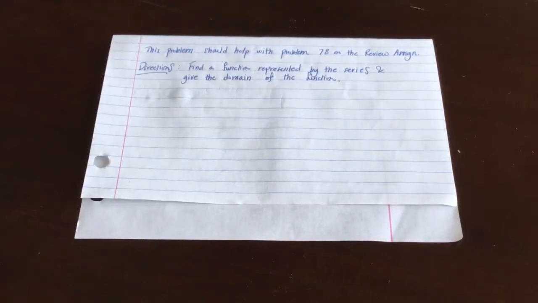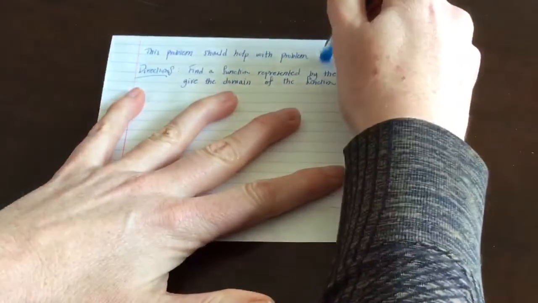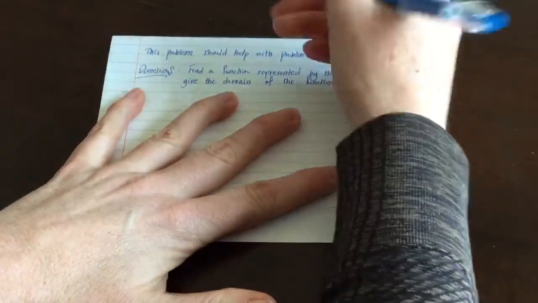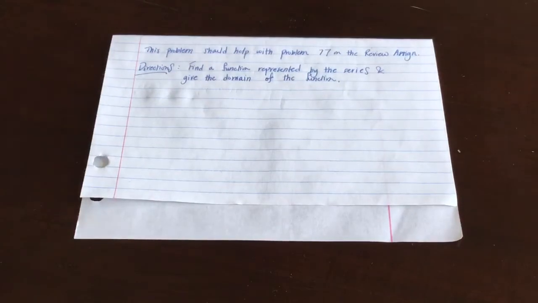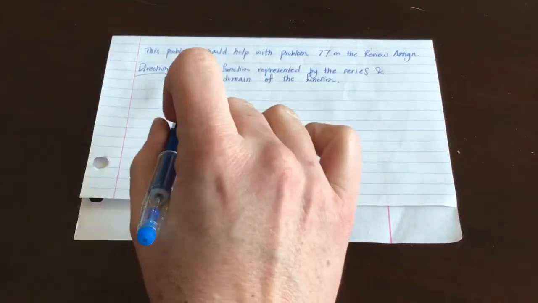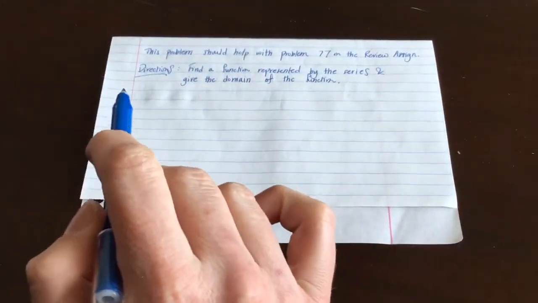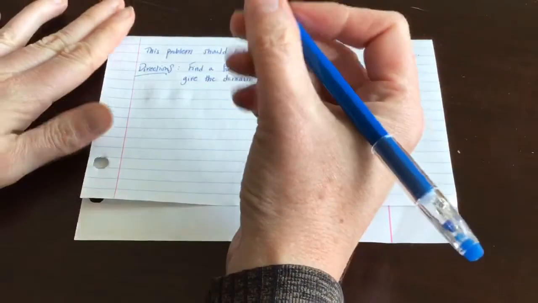Okay, so the problem that I'm about to work through is not problem 78. It is, or sorry, 70, whoops. It is problem 78. It should be helpful with problem 77. It's the same concept behind problem 77, but it's harder. So if my explanation makes sense to you, then problem 77 should be no problem at all. So the directions say find a function represented by the series and give the domain of the function.